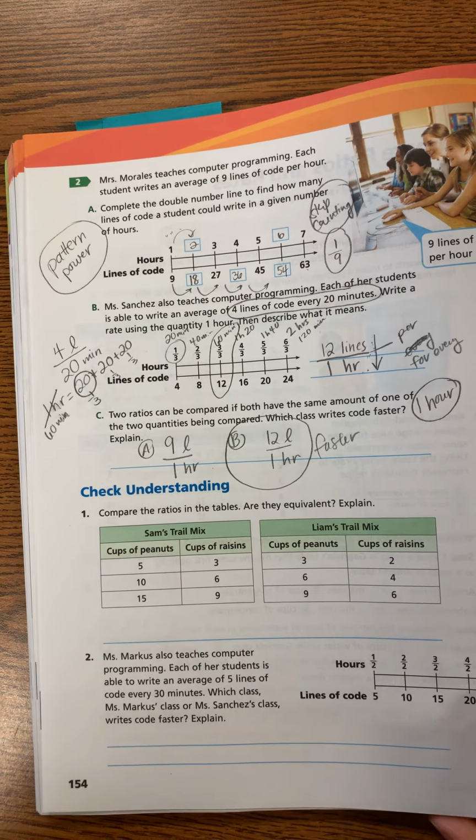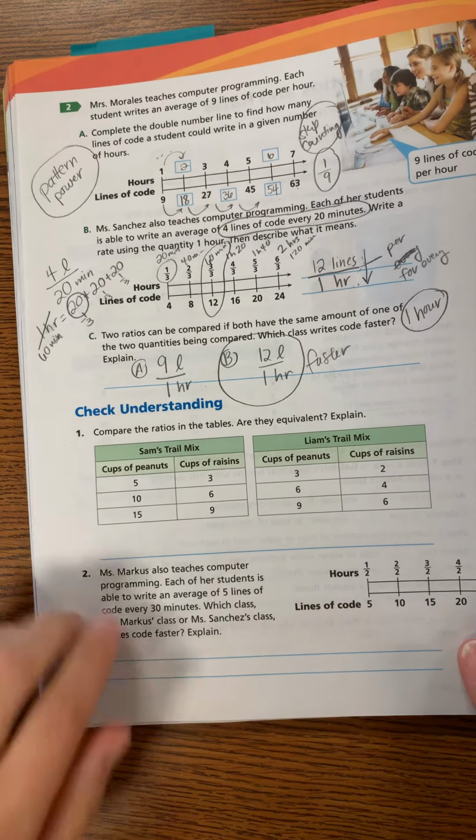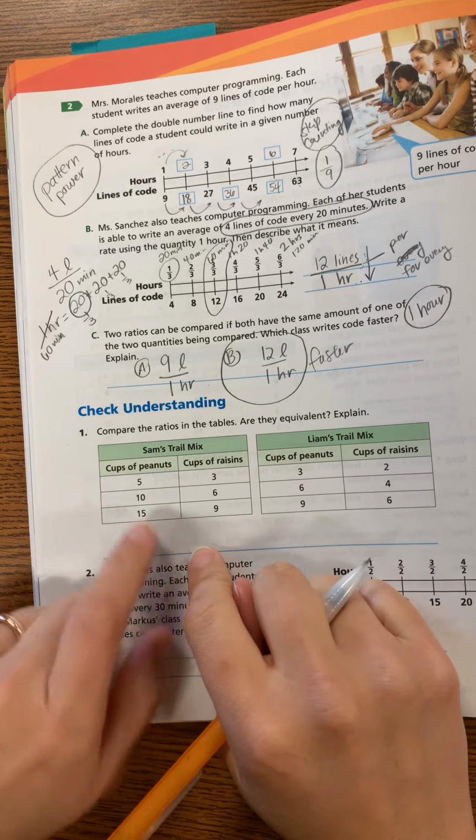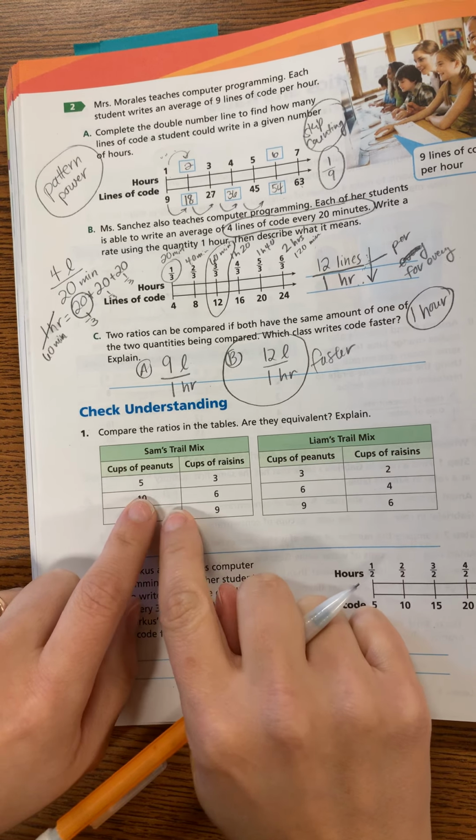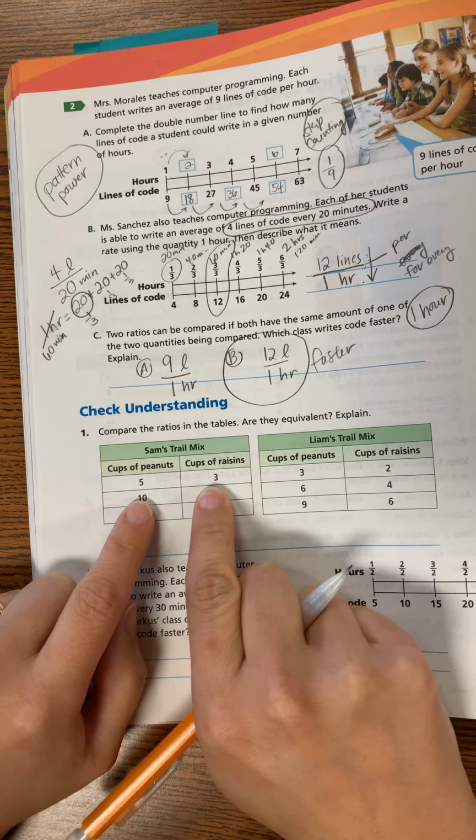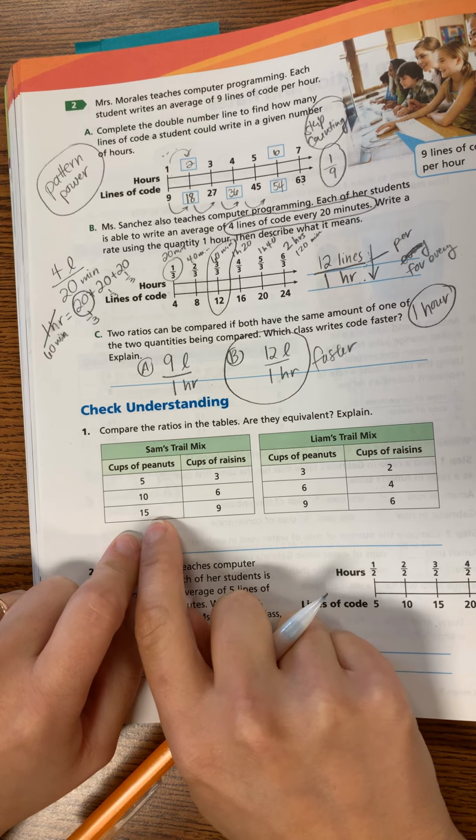Okay, let's check right here. Compare the ratios in the table. Are they equivalent? Explain. So we're comparing cups of peanuts to cups of raisins here and here.